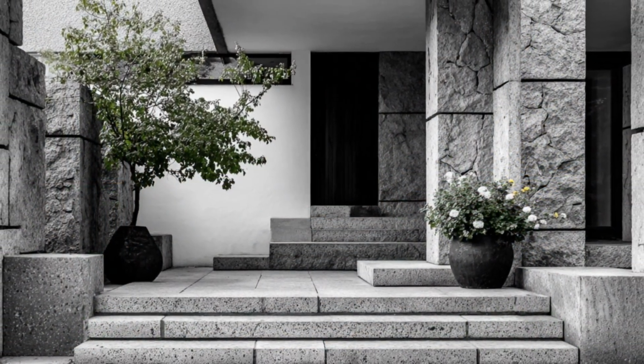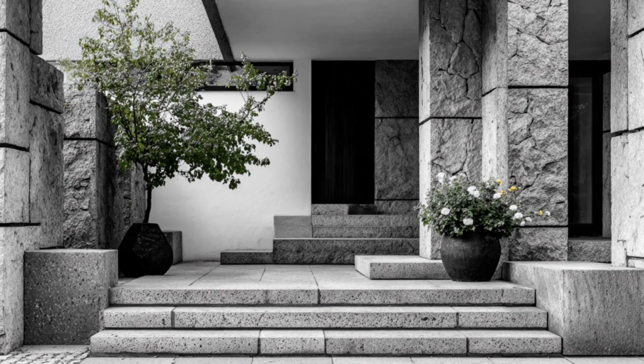Understanding these influences can help you choose finishes that reflect not just your taste, but a deeper design narrative.